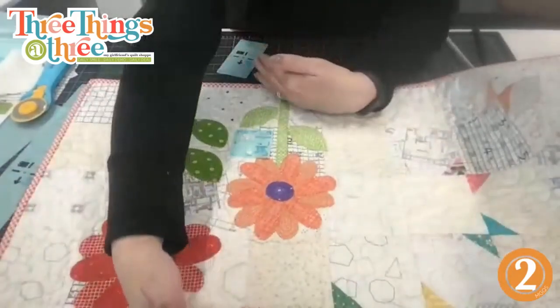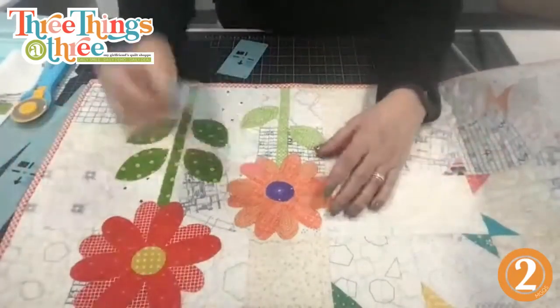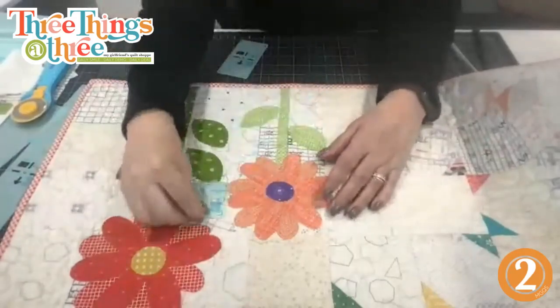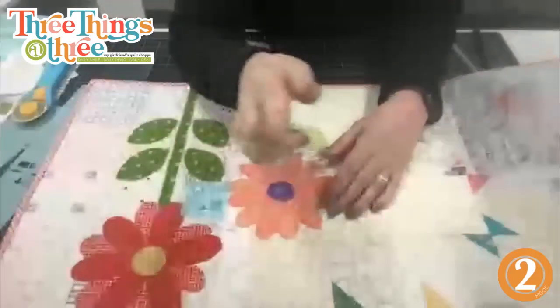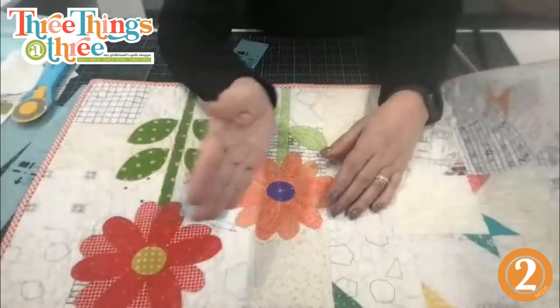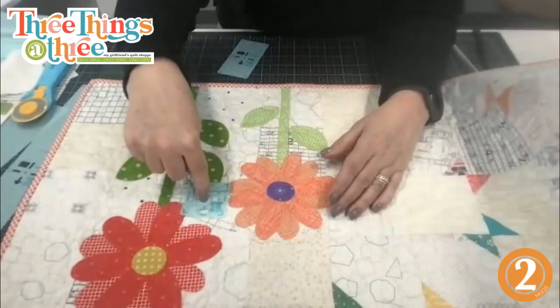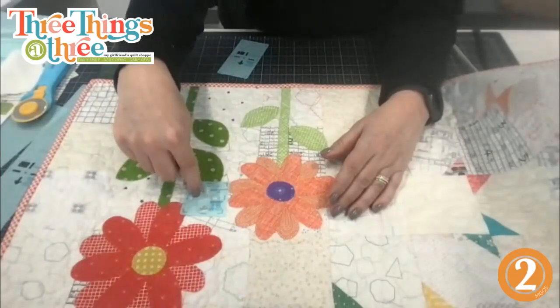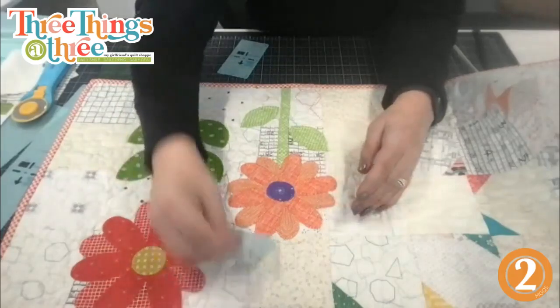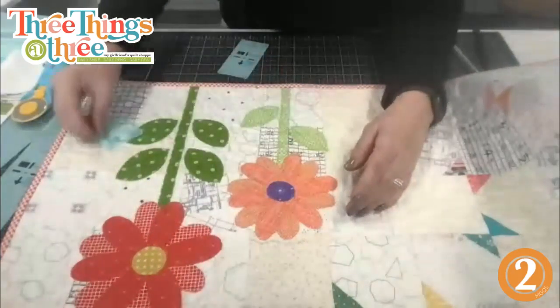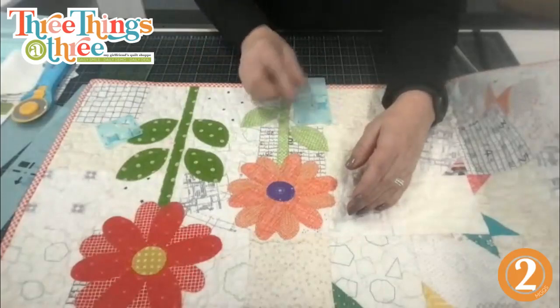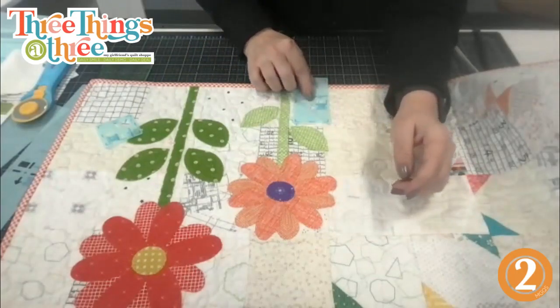I put my biggest hoop on, even with this, because then I was just able to go from one area to the next. I just moved my needle over to the next position. I didn't have to rehoop. You know, I put a butterfly here. I put a butterfly down here. I used, let's see, this one right here, the 2x4.